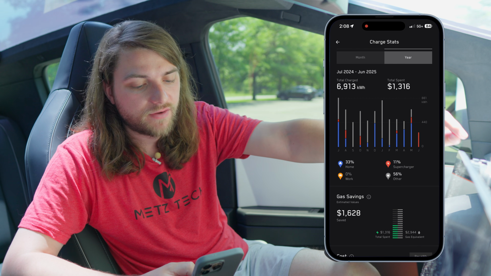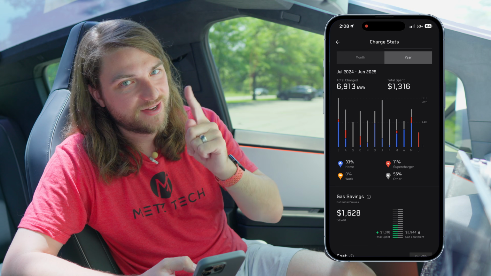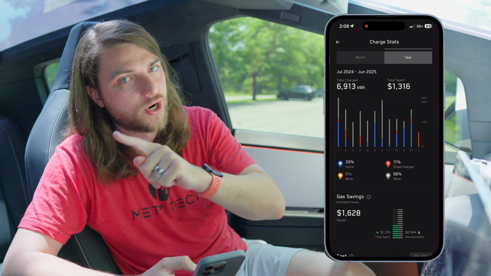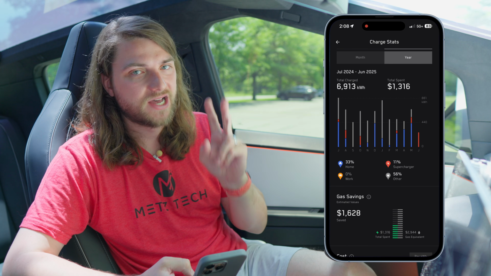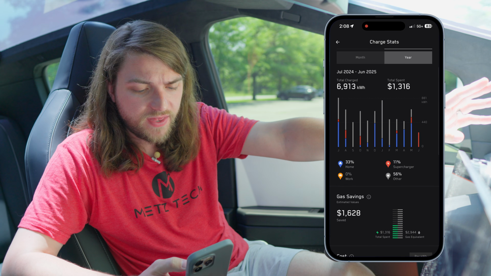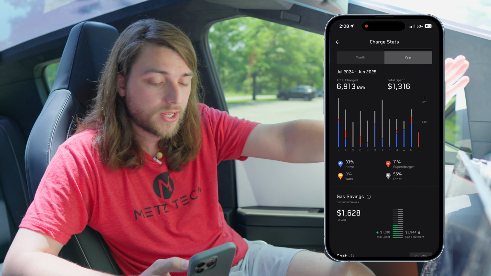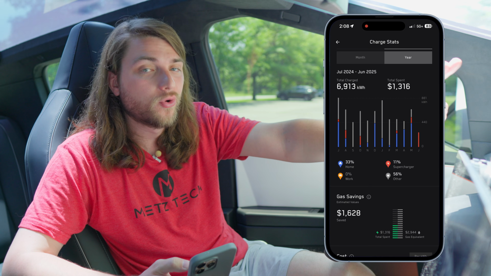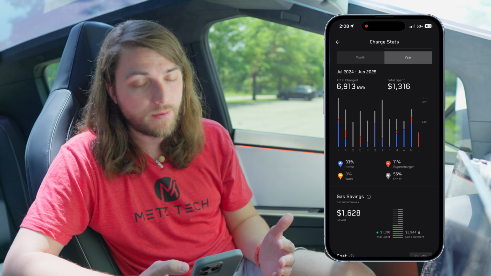So a huge percentage of the charging here on the Cybertruck is charged at my parents' house on their non-Tesla charger. They actually have a Tesla charger now, but they were using a third-party charger, so it's going to show as other. It'll show you within a given range. So this is how long we've actually owned the Cybertruck, total kilowatt hours charged, total spent on charging. It breaks it down by month, depending on those different methods.